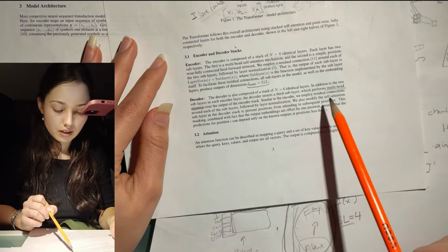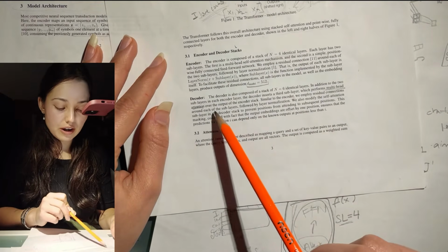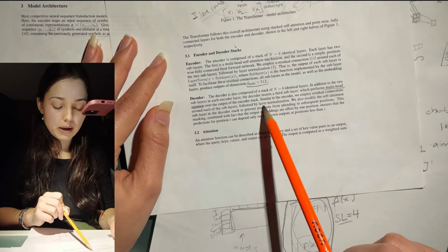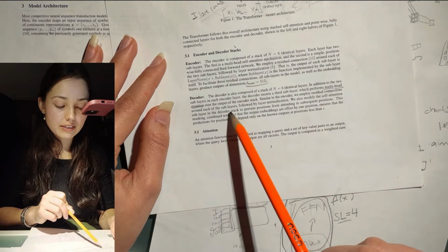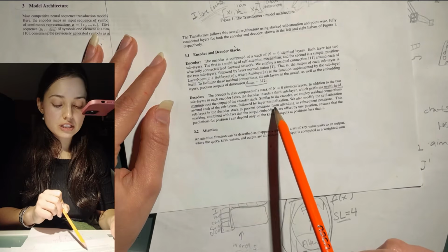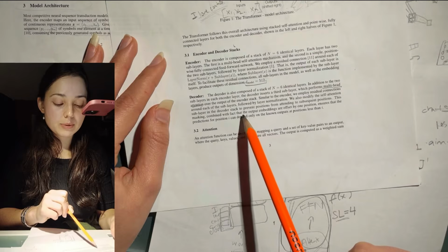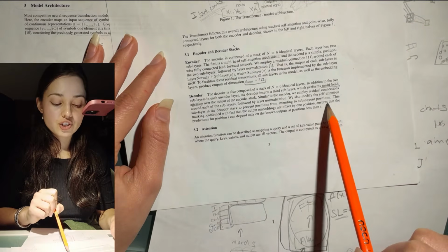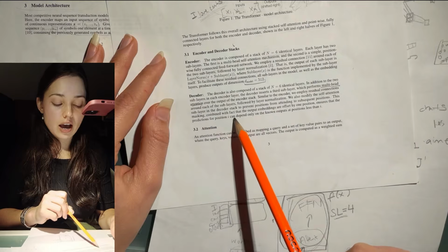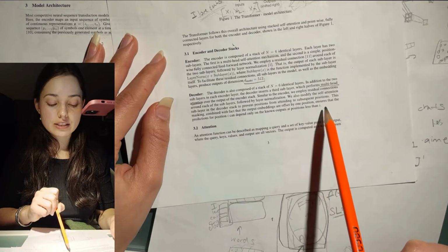Okay, so similar to the encoder, we employ residual connections around each of the sublayers, followed by layer normalization. We also modify the self-attention sublayer in the decoder stack to prevent positions from attending to subsequent positions. This masking, combined with the fact that the output embeddings are offset by one position, ensures that the predictions for position i can depend only on the known outputs at positions less than i.